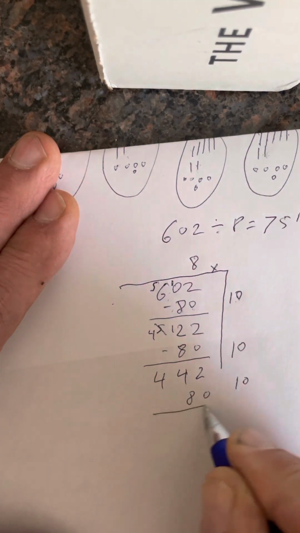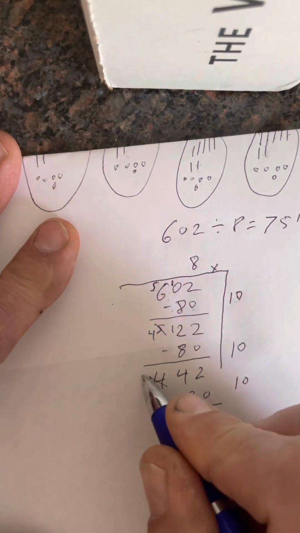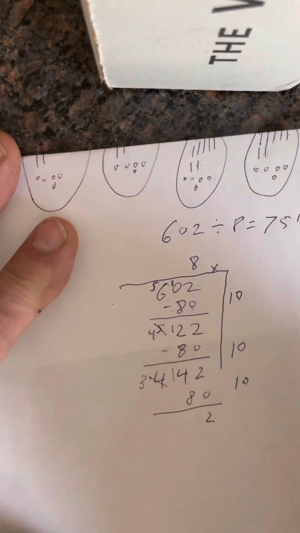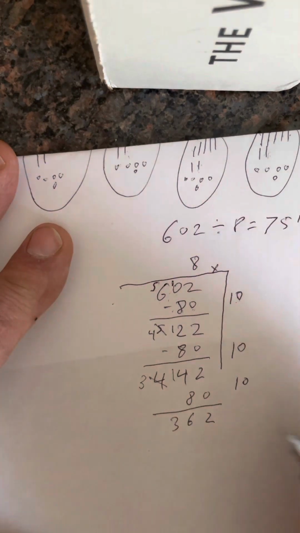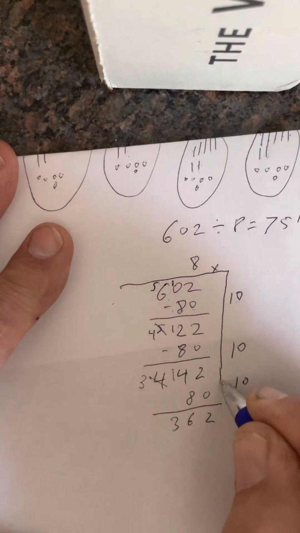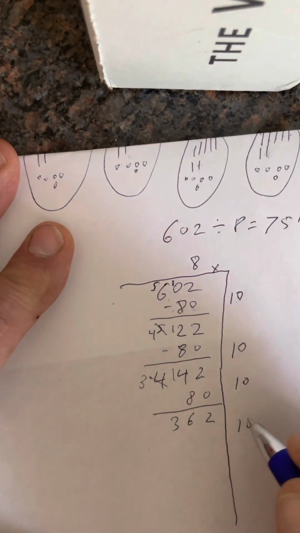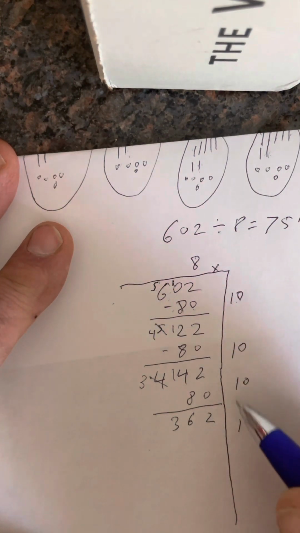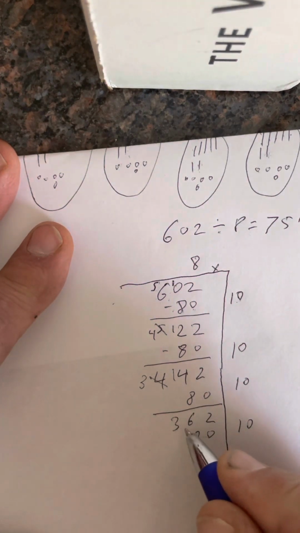80. 2. Borrow. This becomes a 14. This is a 6. Bring down. Do it again. Let's bring this all the way down. All right. Do it again. 80.